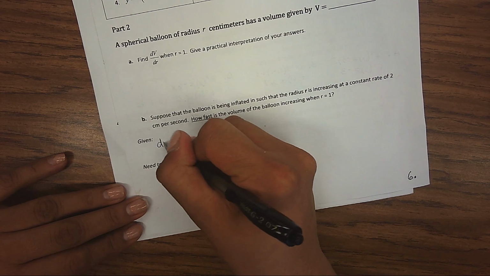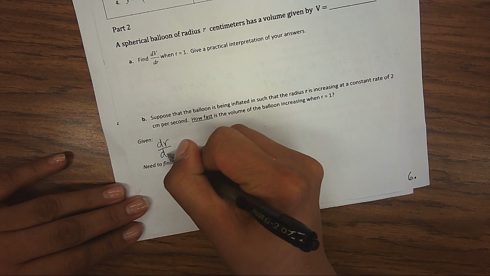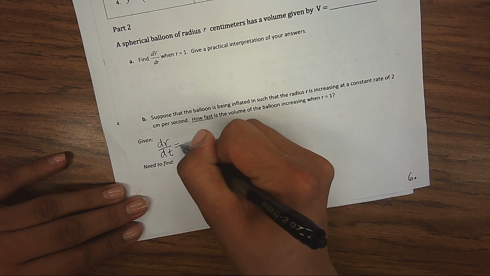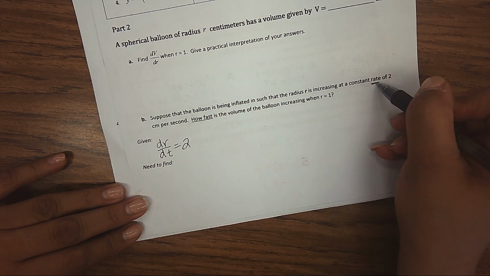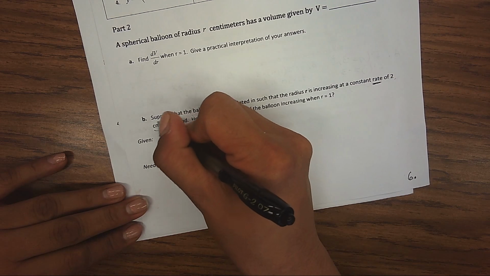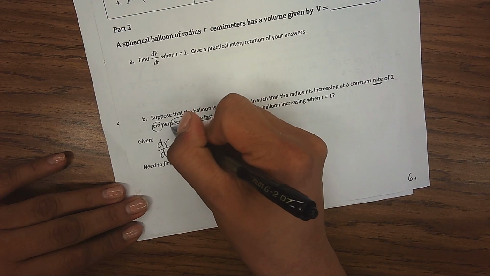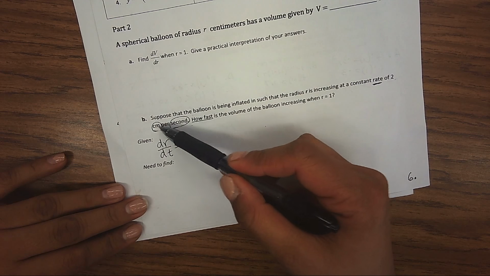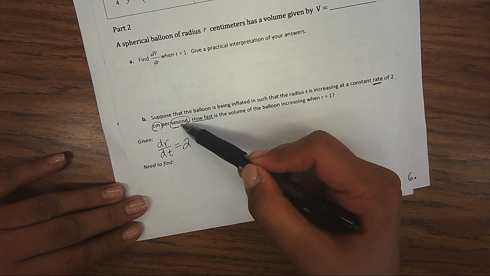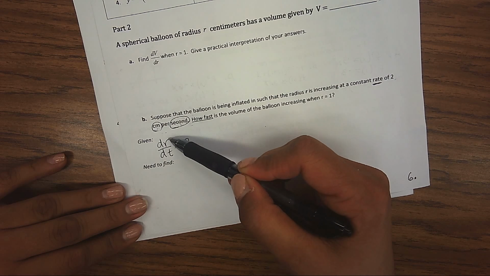So that's why someone in class said it's the derivative of the radius with respect to time, and it's 2. Again, the word rate gives it away that it's a derivative. These units give away the independent variable, which is time, and the dependent variable, which is length. It's the length of the radius.